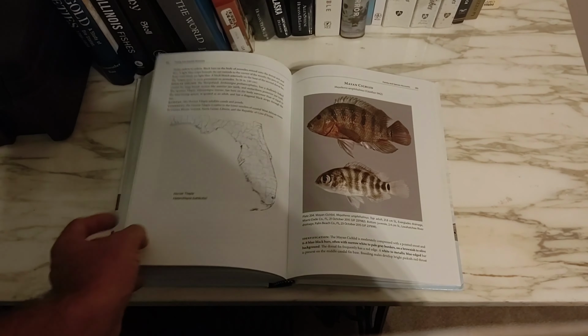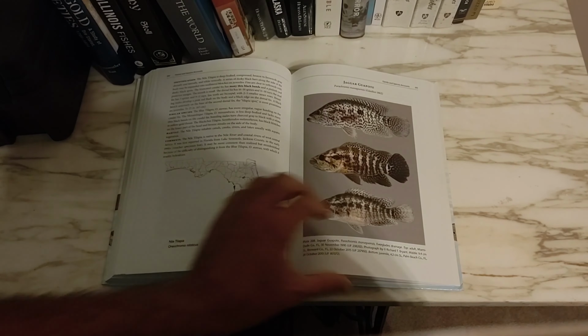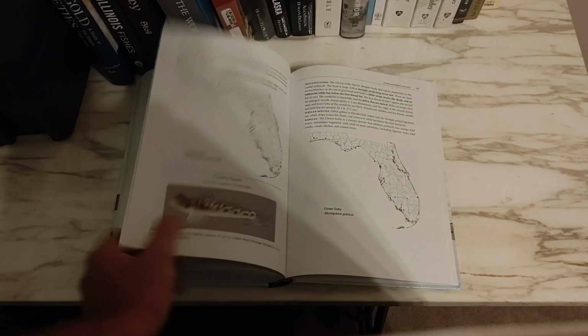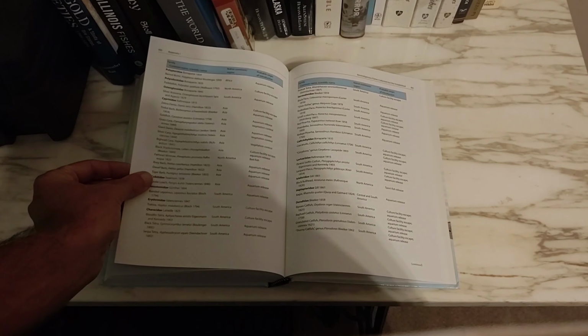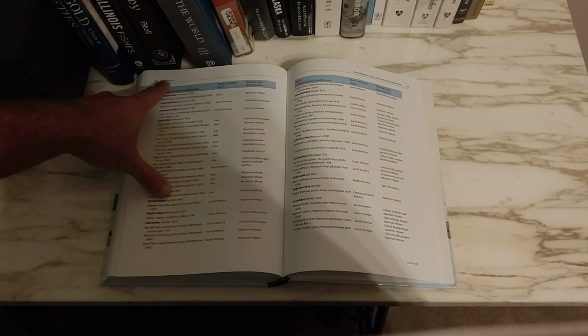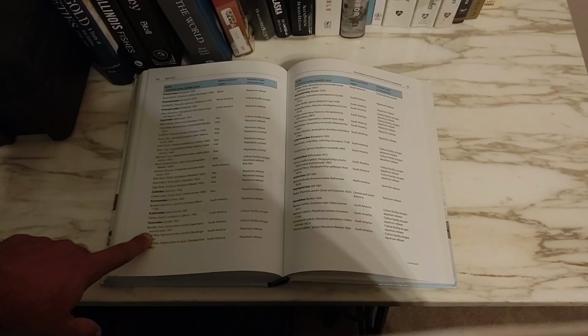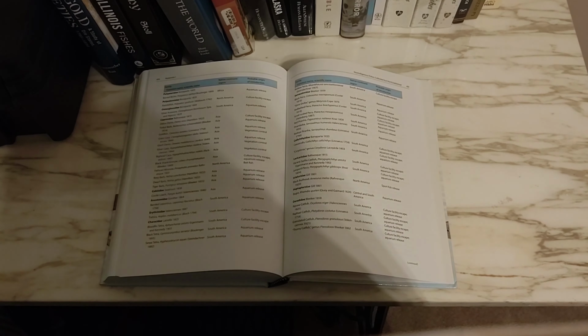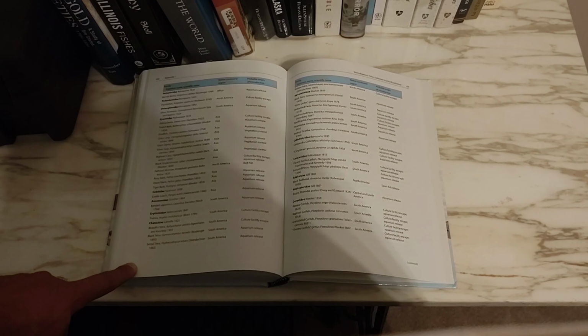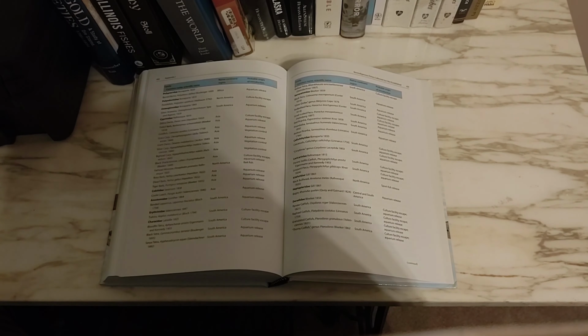And then there's one more thing I wanted to show you before we start wrapping it up. It was somewhere toward the back here. Is this it? Yeah, 430. So we're in the appendix now. I mentioned that this book has a lot of non-native species, but it has a lot of the commonly found non-native species like those green swordtails, platyfish, and whatnot.